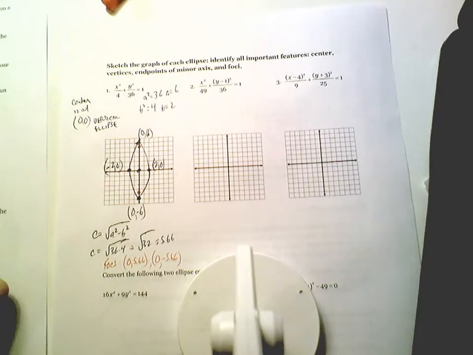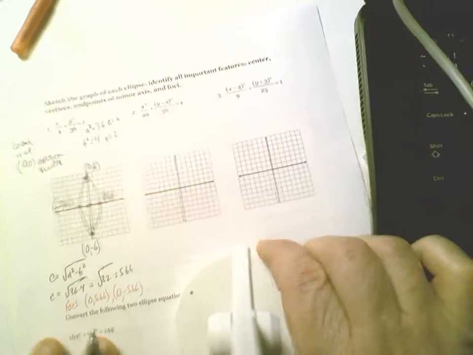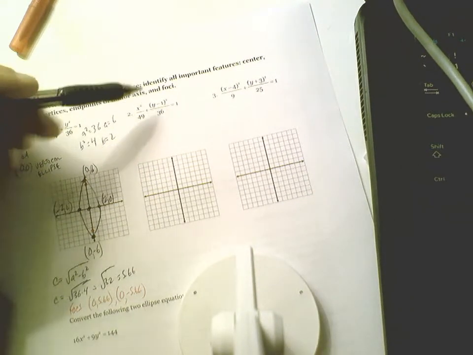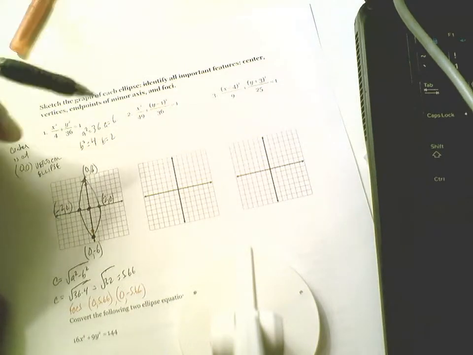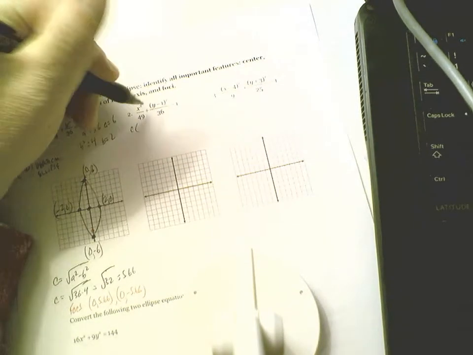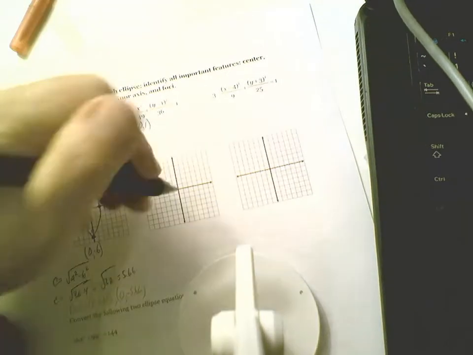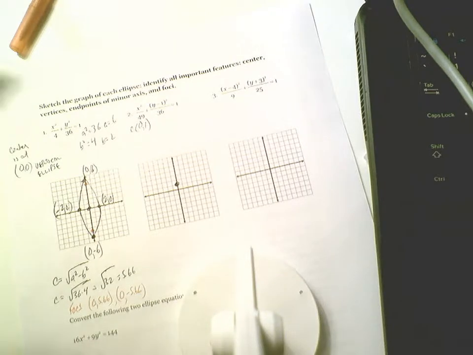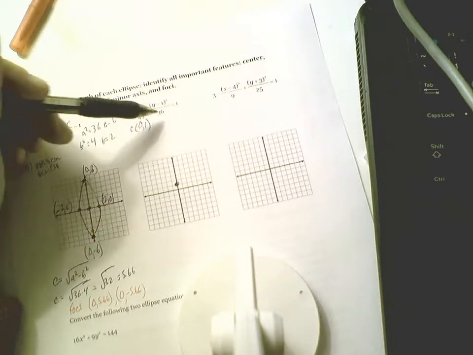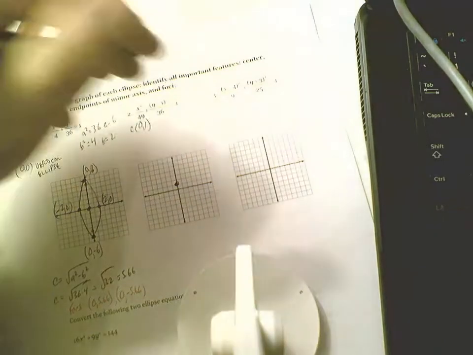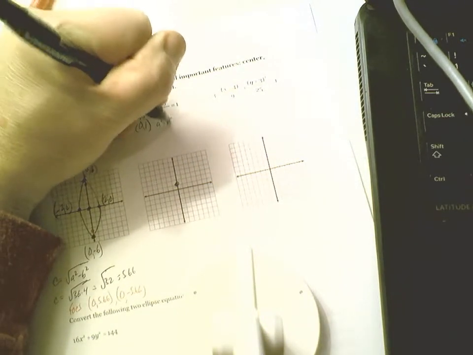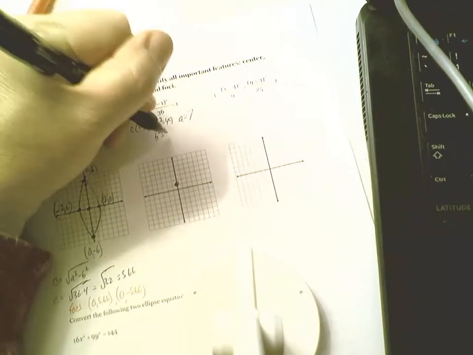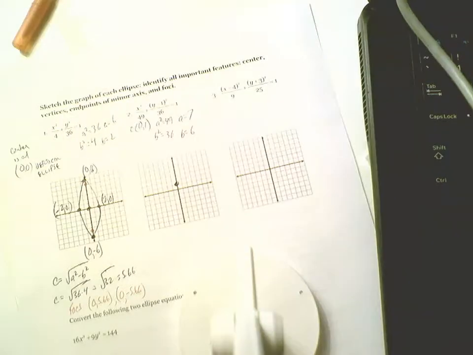Let's do one more just for practice, and then I'll have you turn loose and work through the last problem. Our middle one, x squared over 49 plus y minus 1 squared over 36. Where's my center? At (0, 1). There's my center. Now, what do I have? 49 is A squared. 49 is bigger than 36. A squared equals 49. A equals 7. B squared equals 36. B equals 6.